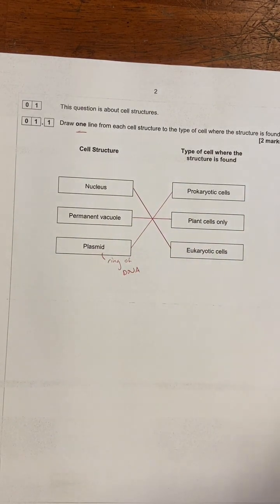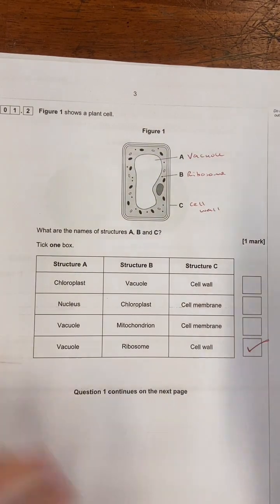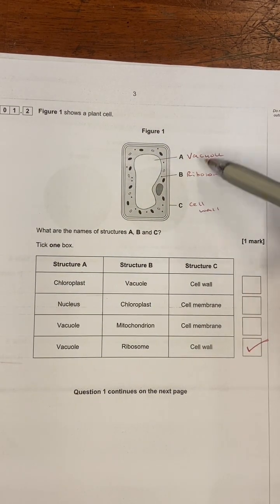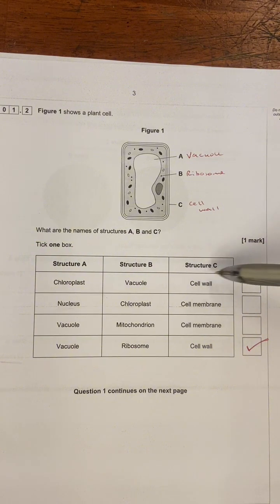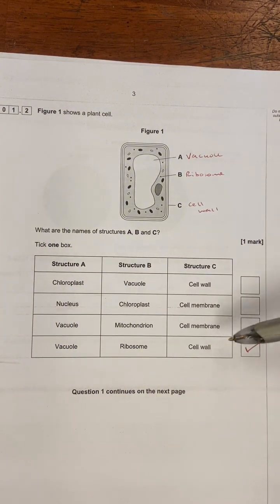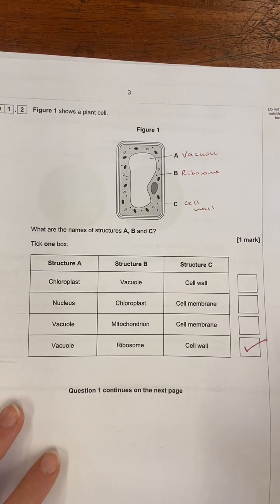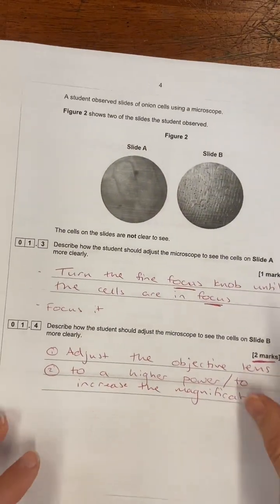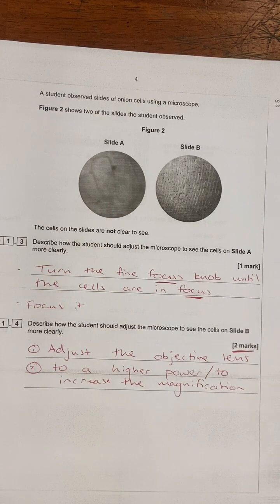Question 2. Try and take the time to see if you could have labelled it first and then check it against which box is correct. Vacuole, ribosome, cell wall, the only row which fits that is the bottom row. And then question 1 continued.